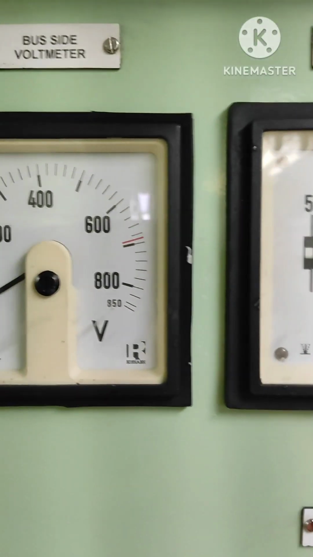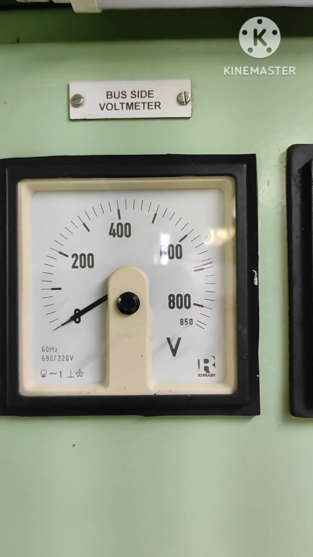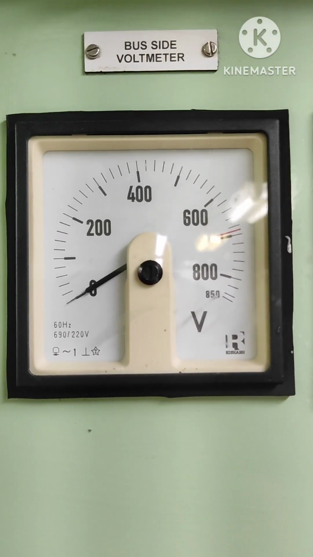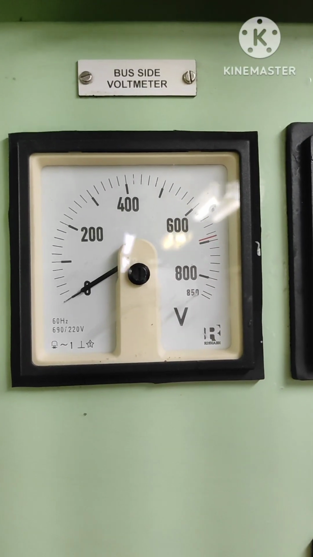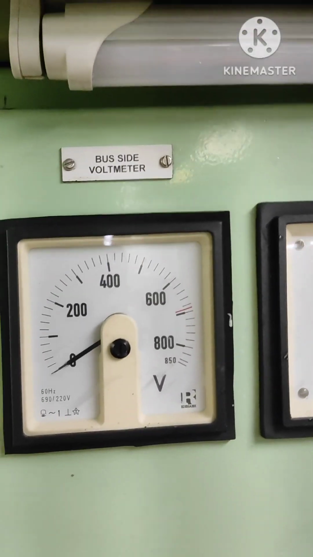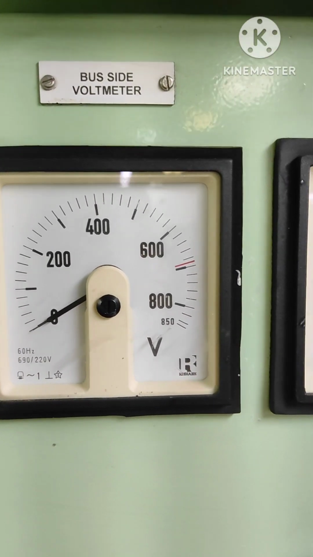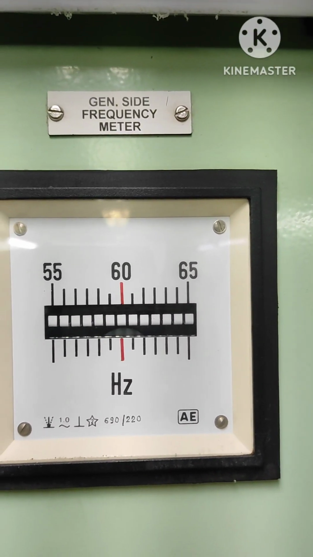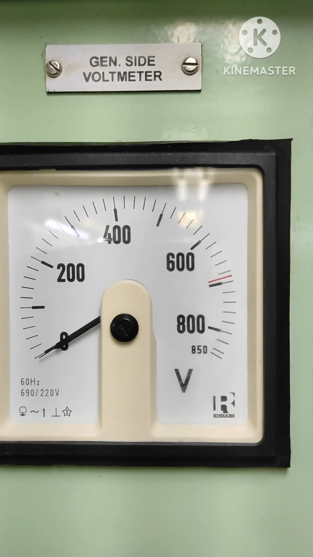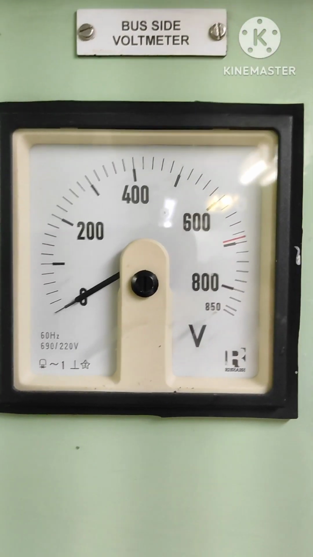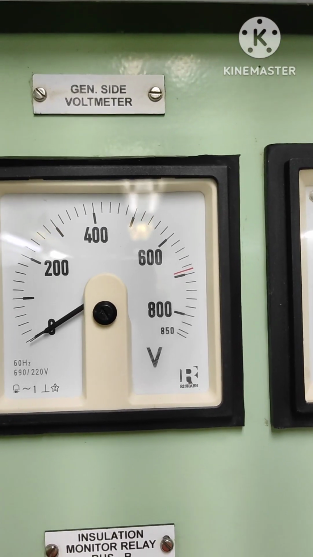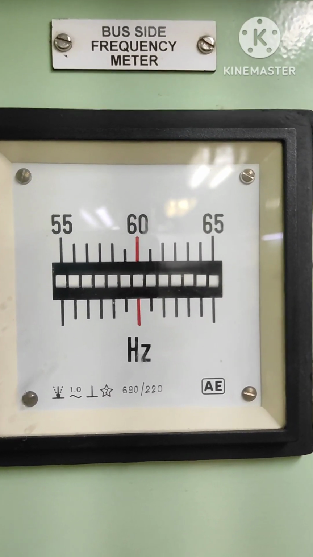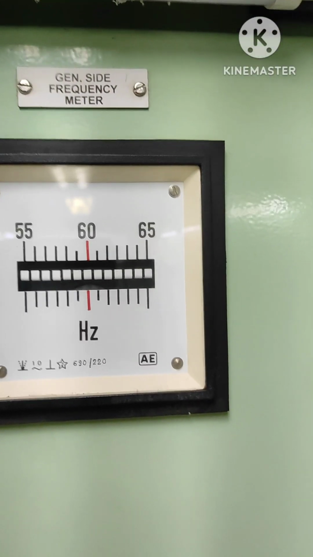When we shift to manual mode, this voltmeter will show the voltage of the bus bar side. The bus bar side will be supplied by maybe generator number 1, maybe 2, maybe 3, maybe 4, or maybe any 1 or any 2 or any 3. That voltage is called the bus side voltage, and the incoming machine or the incoming generator is here. So here is the generator side voltmeter. This is the voltage reading from the bus bar side, and this is the reading from the generator side. Similarly, this is the frequency of the bus bar side, and this is the frequency of the incoming machine.